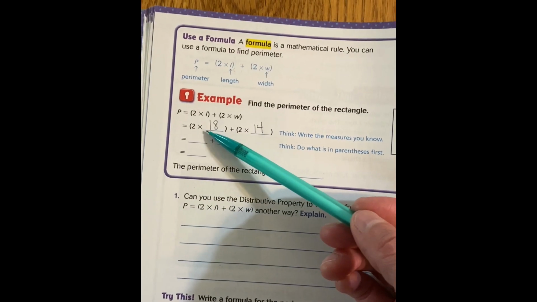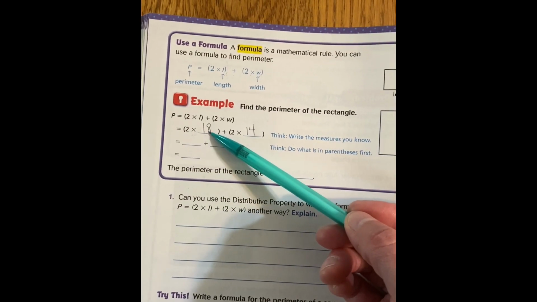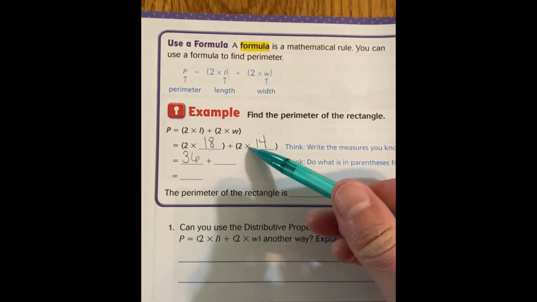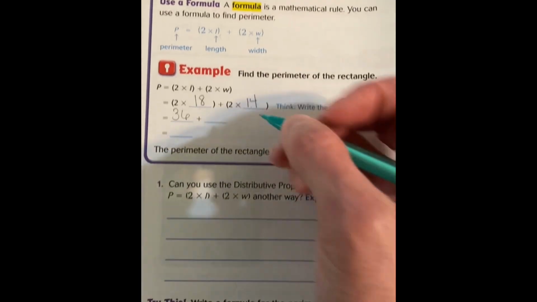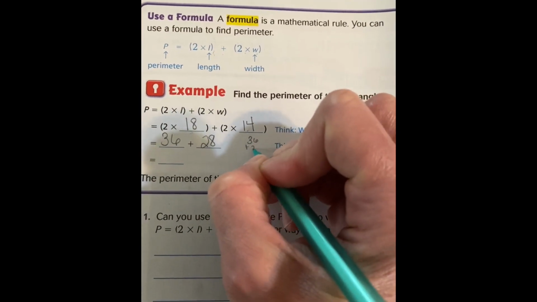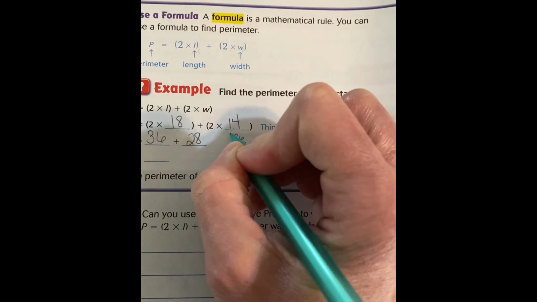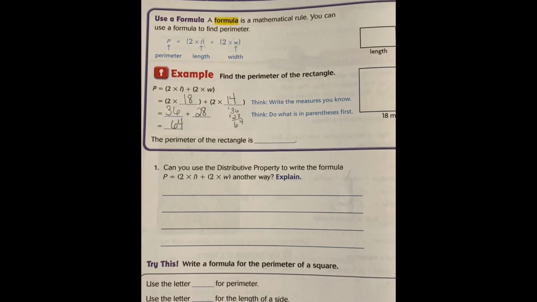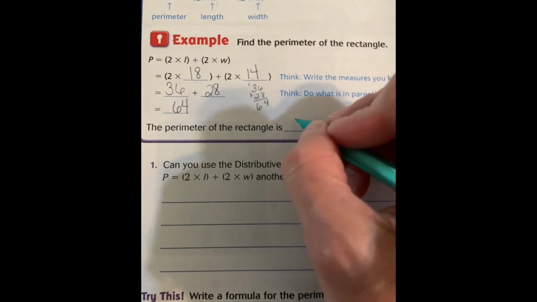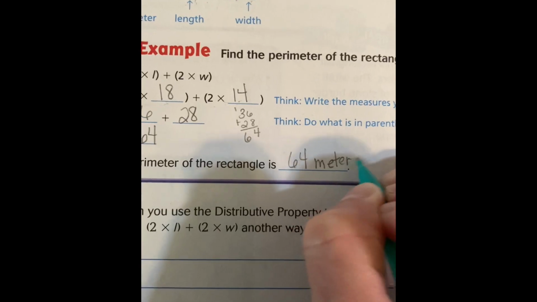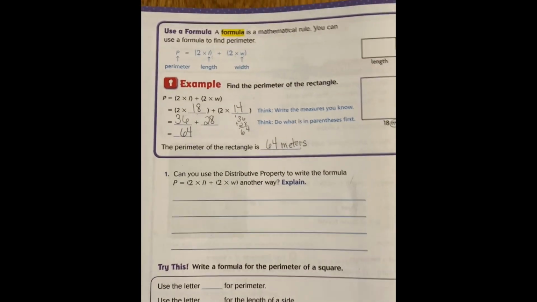Now we do the work inside this parenthesis, 2 times 18. Well, 2 18s is 36. Then you do the work in this parenthesis, 2 times 14, 28. And then you add those pieces together, 64. So the perimeter of the rectangle is 64 meters. Always label, please.